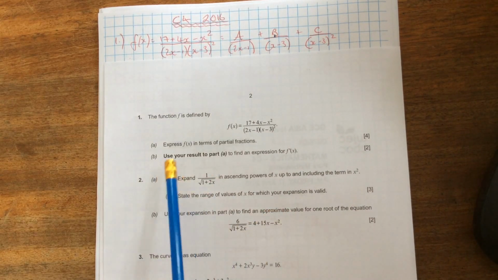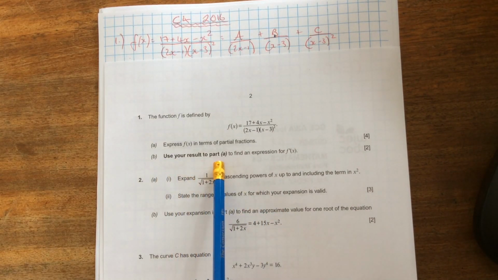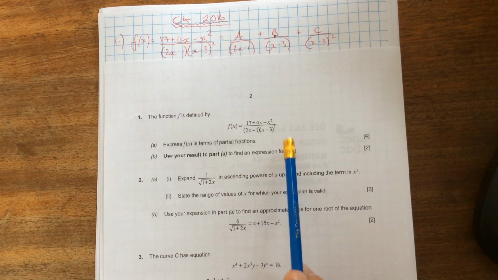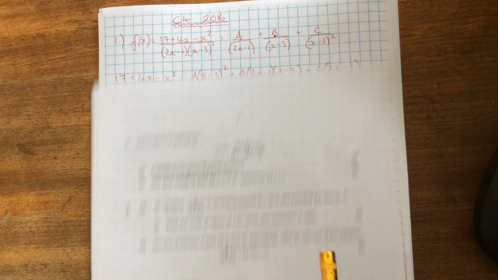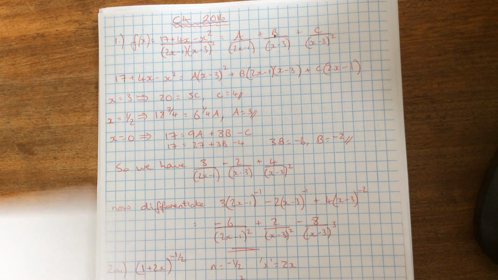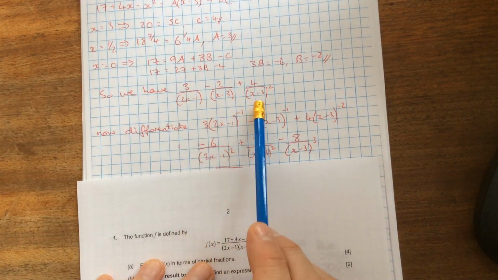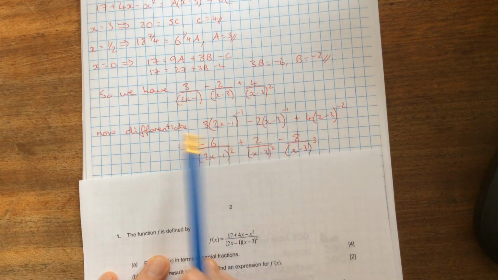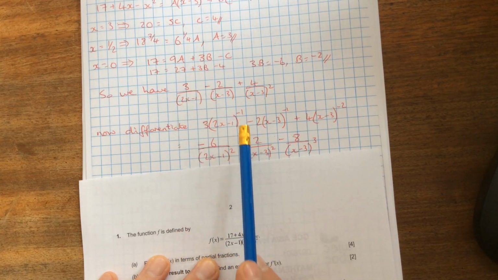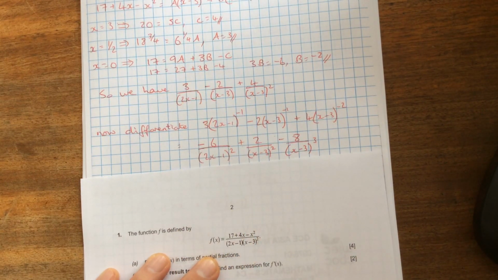Second part of the question says, use your result to part A to find an expression for f dash of x. That, of course, means differentiate it. So let me just move it up a bit. So the first thing I'm going to do is rewrite these terms in index form, bring them upstairs and put it minus 1, and of course this one will go to a minus 2.